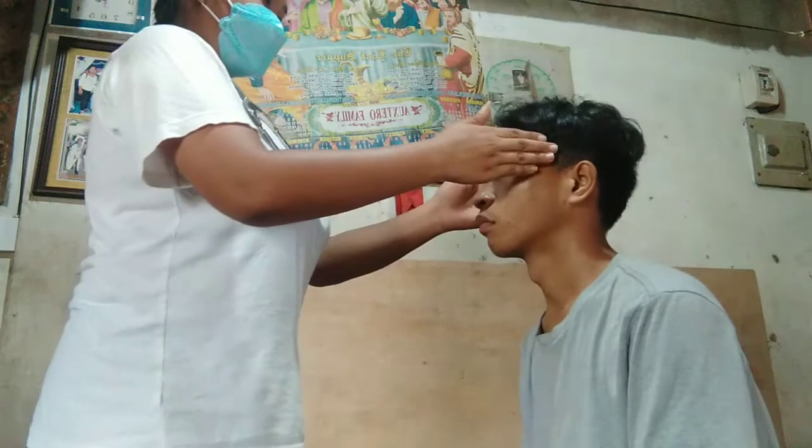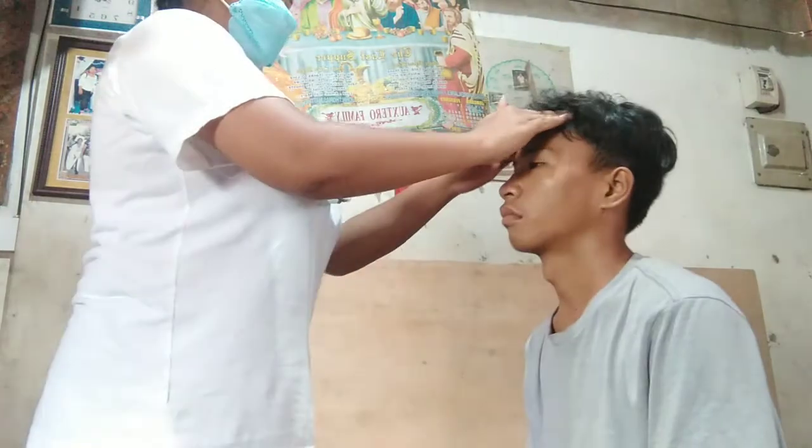Next, palpate the temporal arteries using the tips of the middle and index fingers. The pulsations should be equal. Next, listen for bruits over the temporal arteries. You should not hear any.